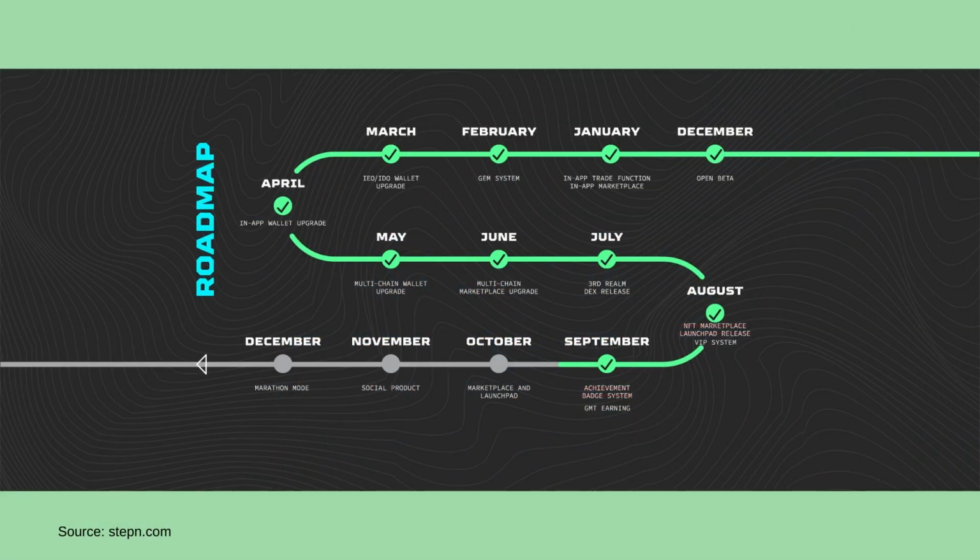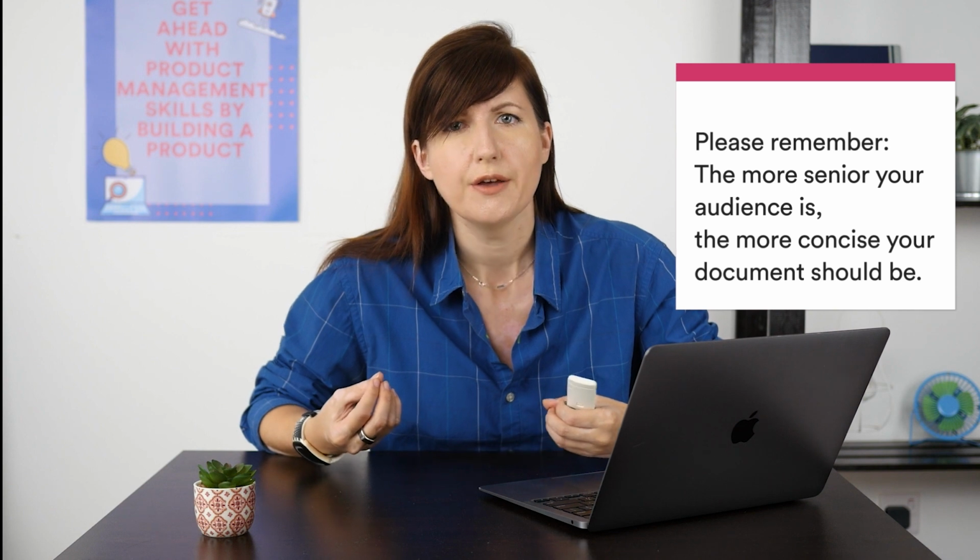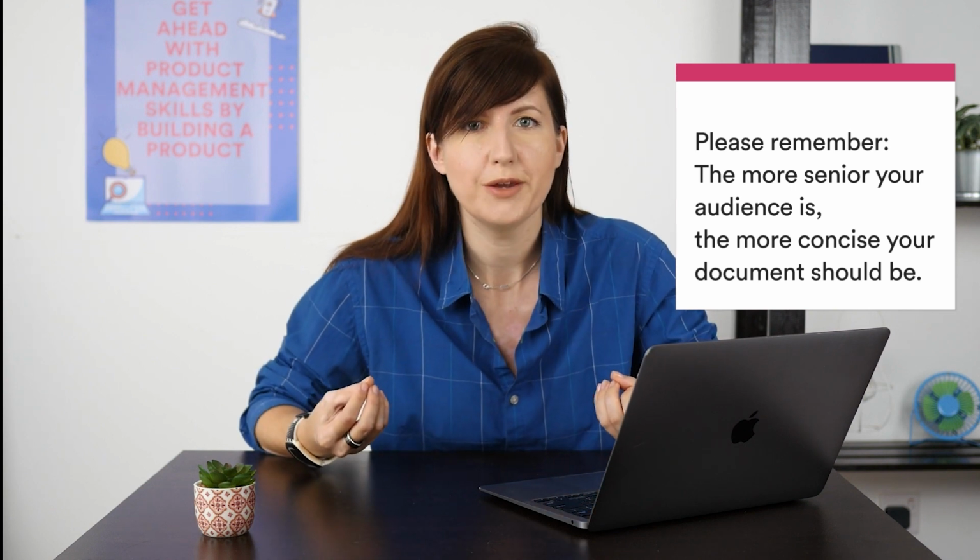In addition to the mockups, it's a good idea to include a product roadmap with the scope of your minimum viable product and the metrics you plan to measure to understand if the project is successful or not. Finally, depending on your audience, you can include the information about the research and analysis that you did while preparing the working backwards document. Whenever you think how many insights you should include, please remember that the more senior your audience is, the more concise your document should be.